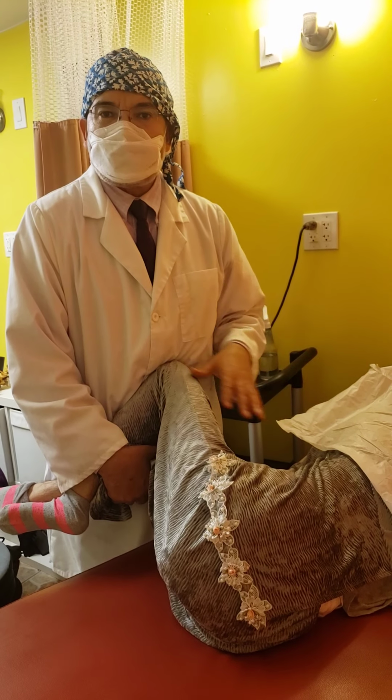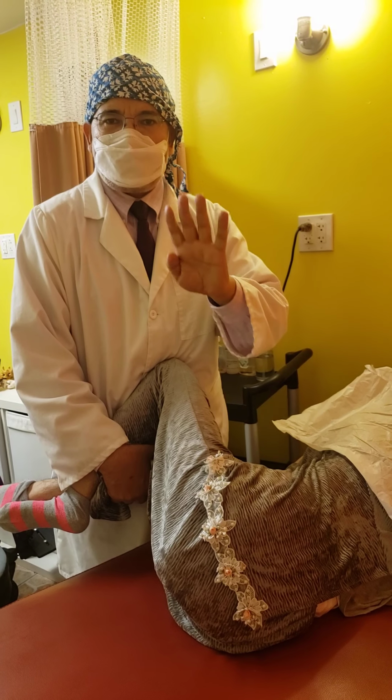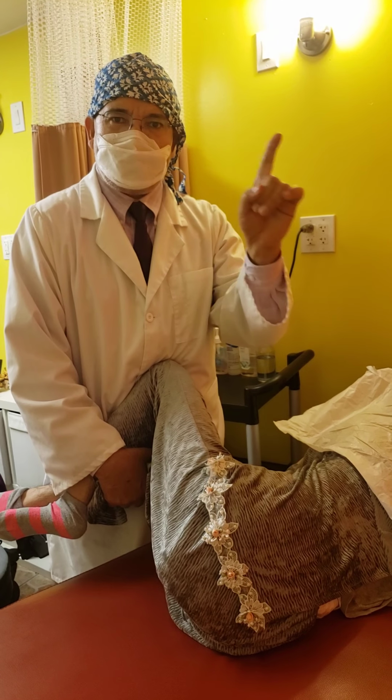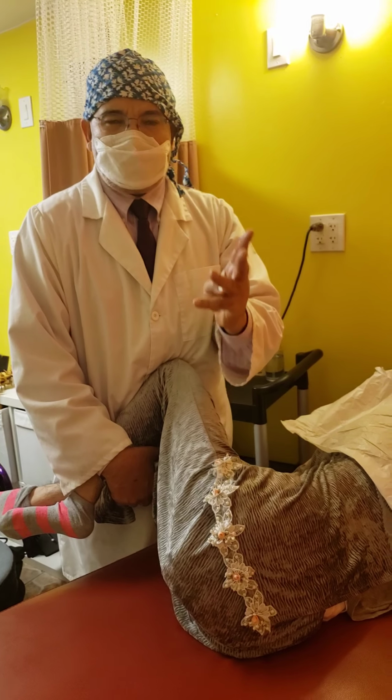We spoke before about the four variables we have. Each spinal segment gives nerve supply to a dermatome, a motor supply to a muscle, and a supply to a viscera.